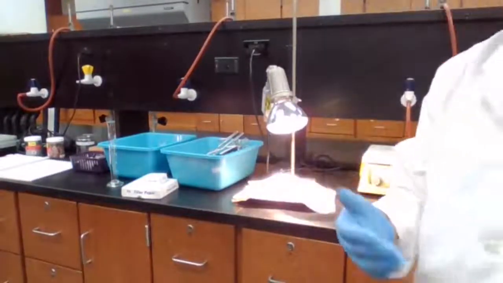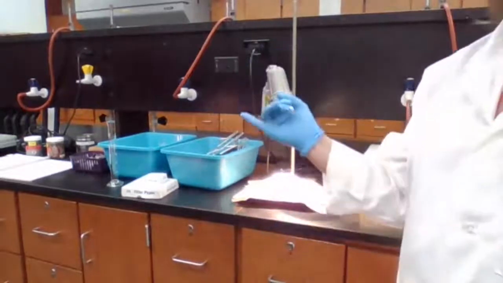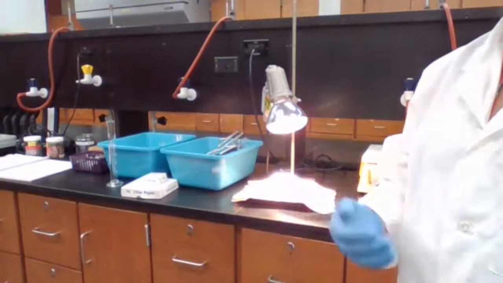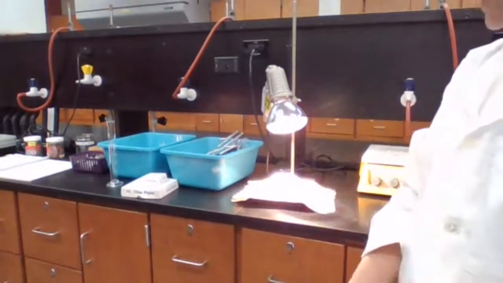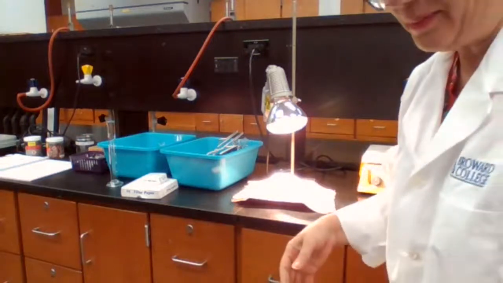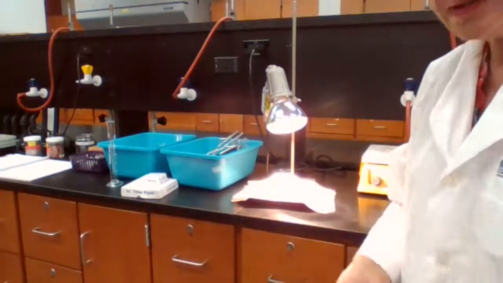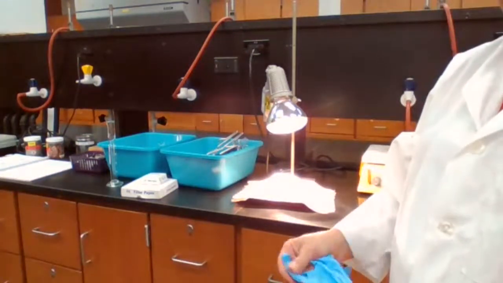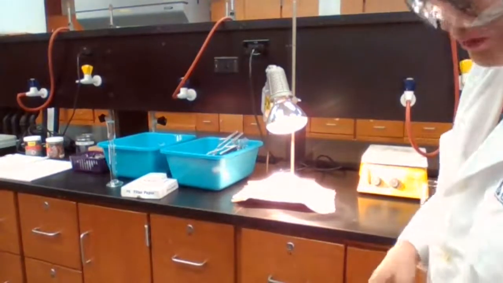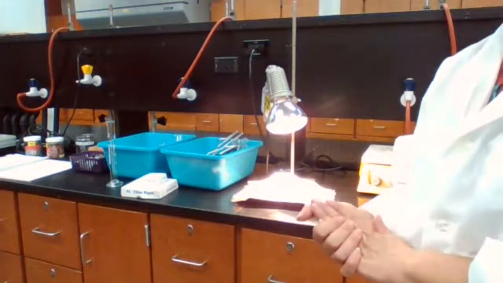Because if the copper stays wet, when we measure the mass, it's going to be heavier than what we started with. Then you would think that I was an alchemist and I actually created more copper than what I started with, and that is not possible. So ideally, we should get 100% or 0.5.